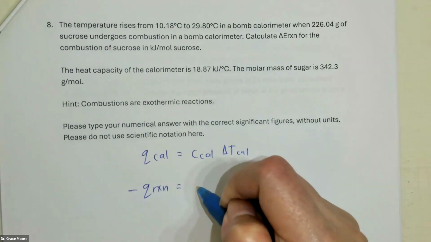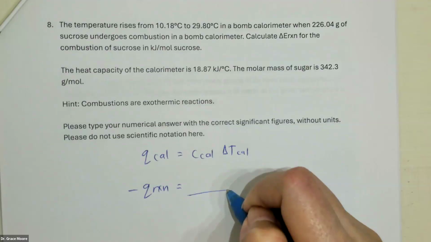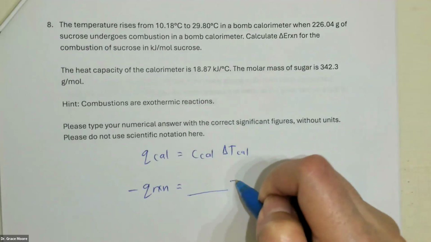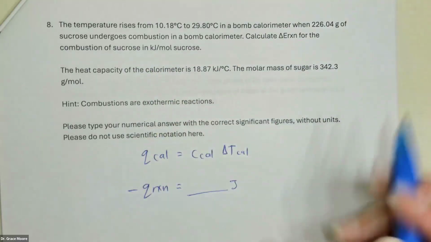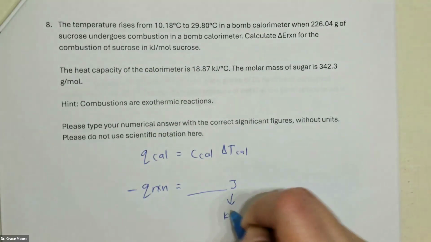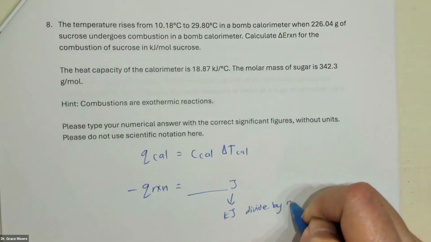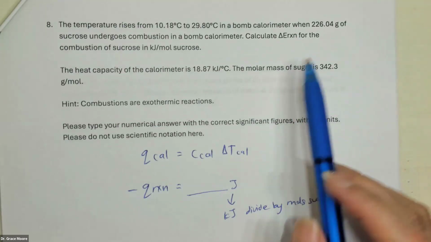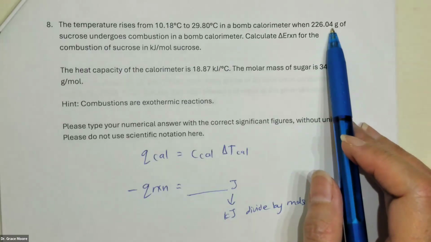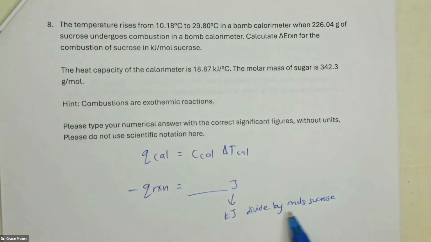And then if you get the negative, then you just put in whatever the energy is, that would be in joules. And then you just find a way, they want it to be in kilojoules per mole. Then you take this into kilojoules and divide by moles of sucrose. Now you're like, where do I find the moles? Well, they give you the grams of the sucrose, and if they give you the molar mass of the sucrose, you just find the moles of sucrose. That's what you divide by, the number there.